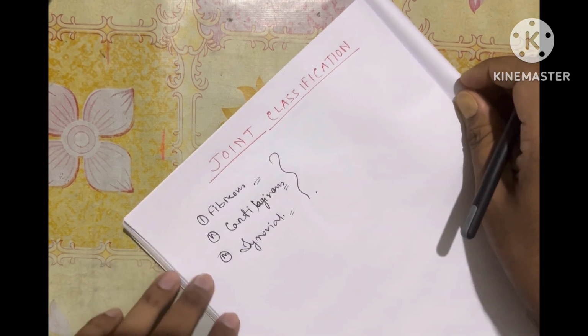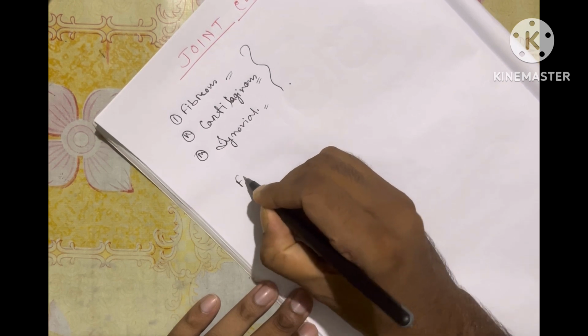So what are fibrous joints? First we'll discuss that one.